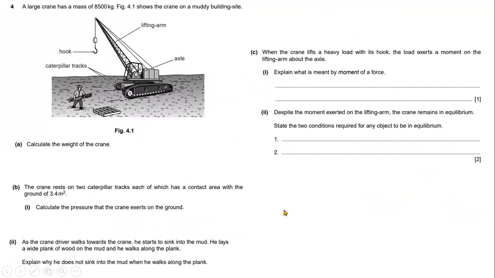A large crane has a mass of 8,500 kg. Figure 4.1 shows the crane on a muddy building site. Calculate the weight of the crane. Very simple question. What is the weight? 8,500 into 10, so it's 85,000 newtons.